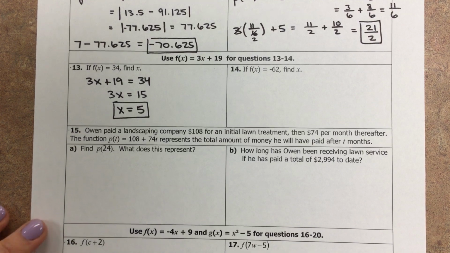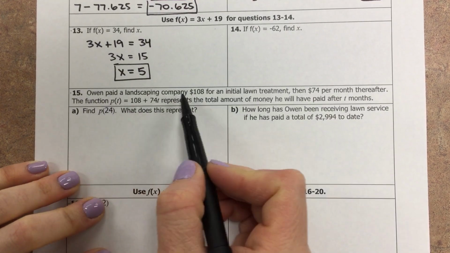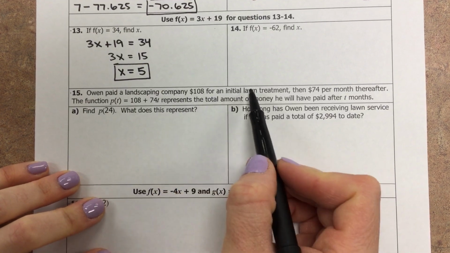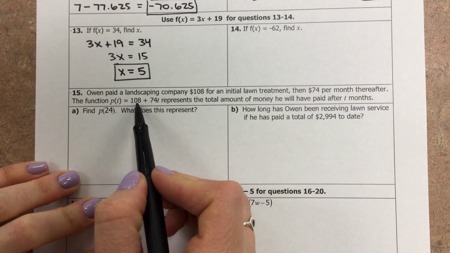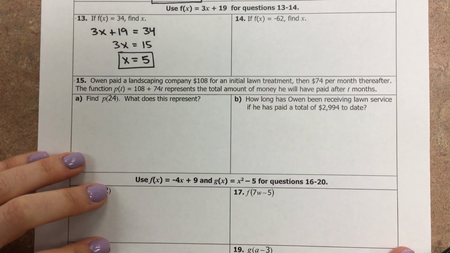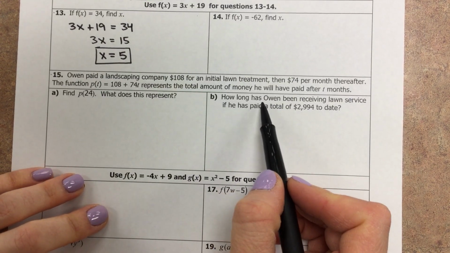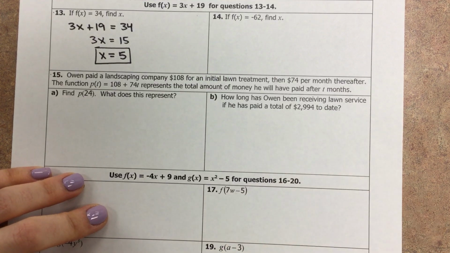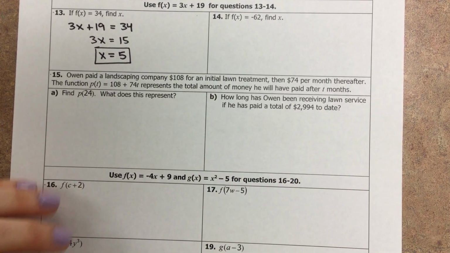All right, number 15, let's look at a little story problem here. This says, Owen paid a landscaping company $108 for an initial lawn treatment, $74 per month. So we get this equation, 108 one time, and then 74 per month. So T is the number of months. So let's look at part B. This says, how long has Owen been receiving lawn service if he has paid a total of $2,994?